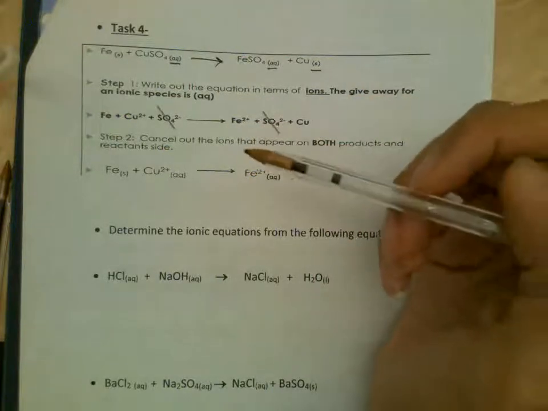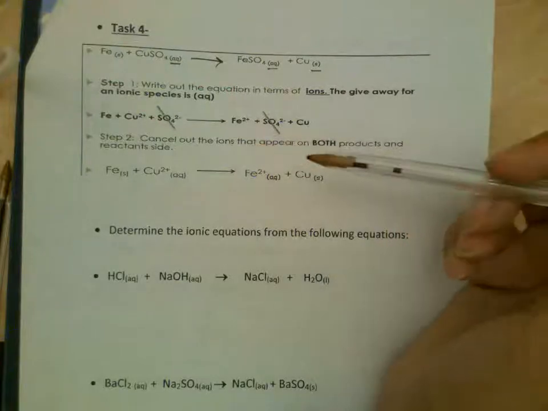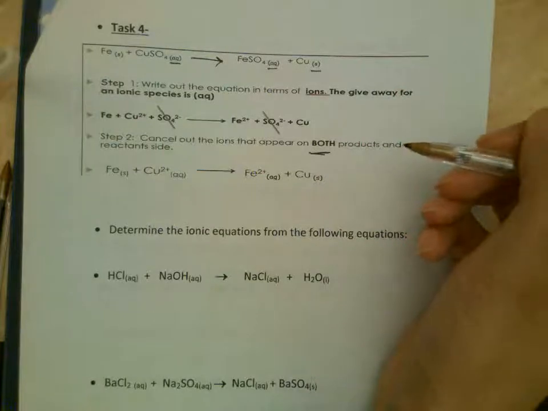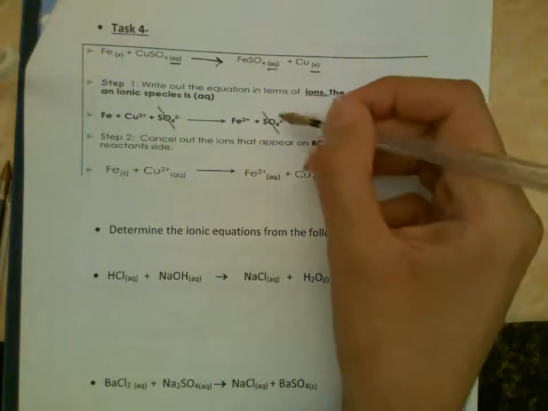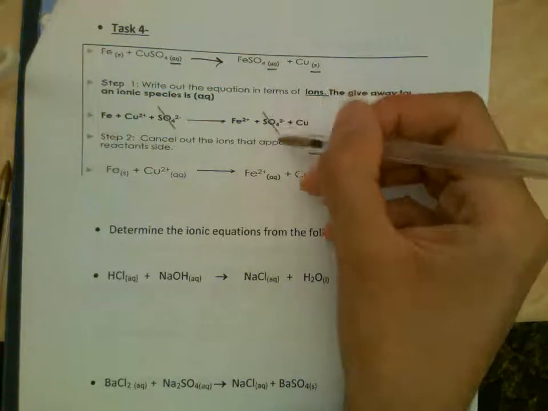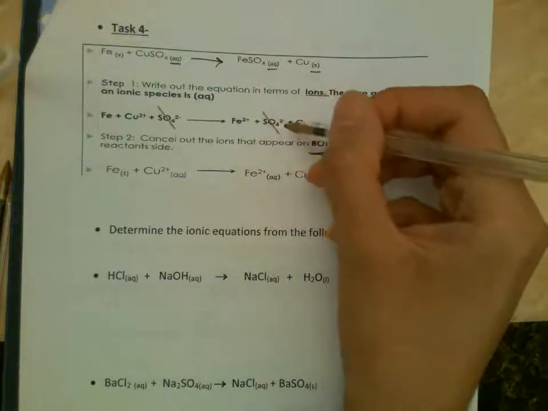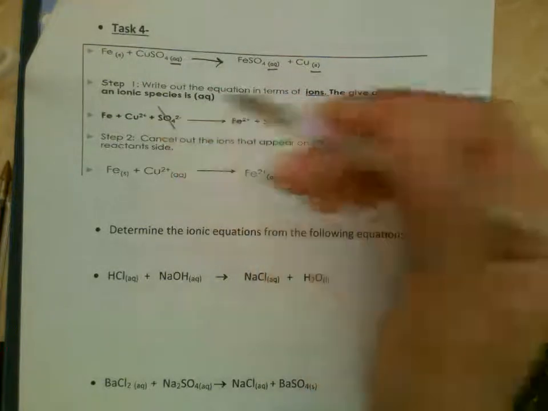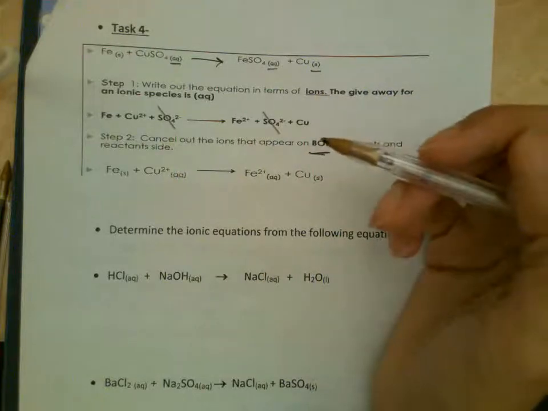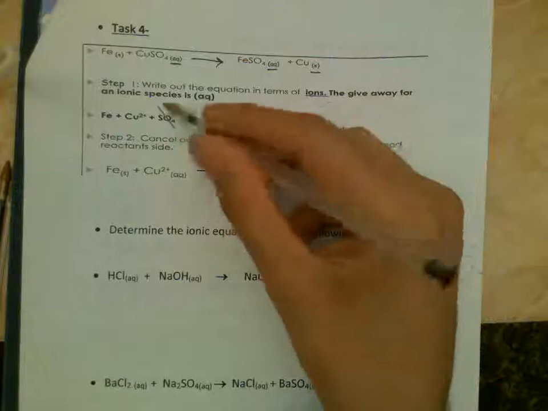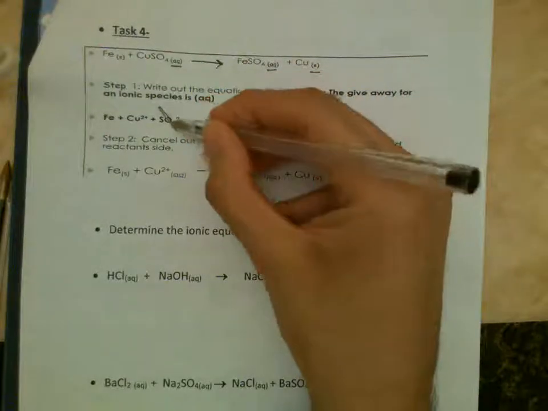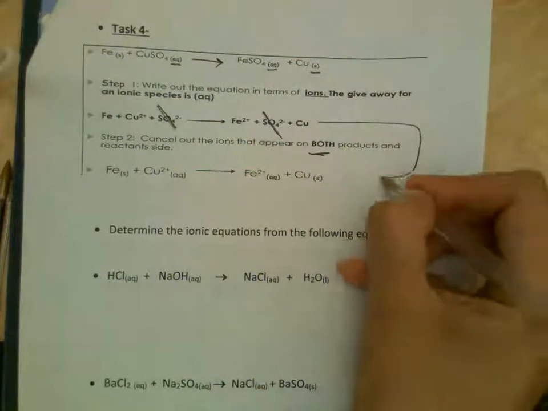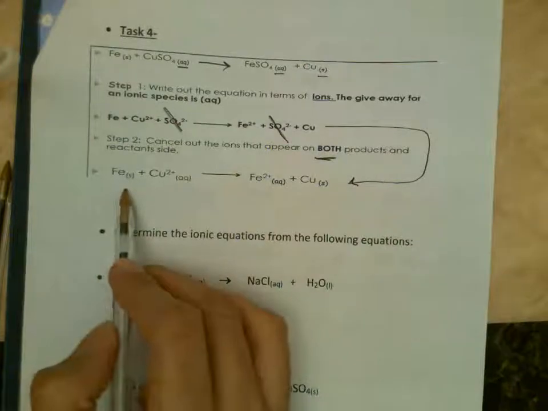Then we go to step 2, and that's where we cancel out the ions that appear on both sides. We have sulfate, SO4 2 minus, appearing on the product side, and we have 1 appearing over here. For every sulfate that appears here, we can cancel out 1 sulfate that appears here. Quite nicely for us, we've only got 1 sulfate here and 1 sulfate here, so we can just cancel them out. Whatever we're left with gives us our final ionic equation, which is here.